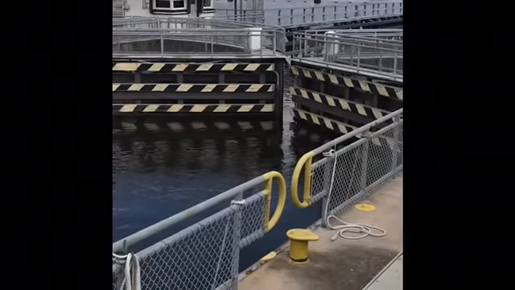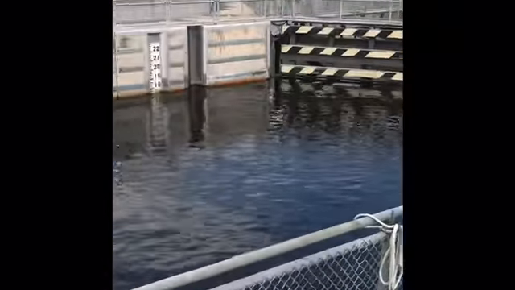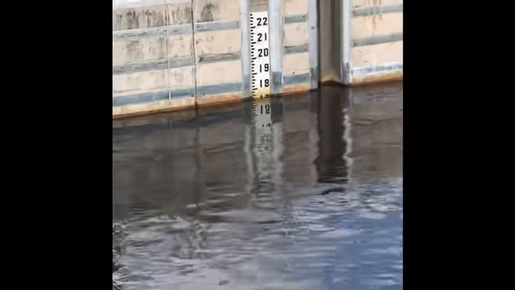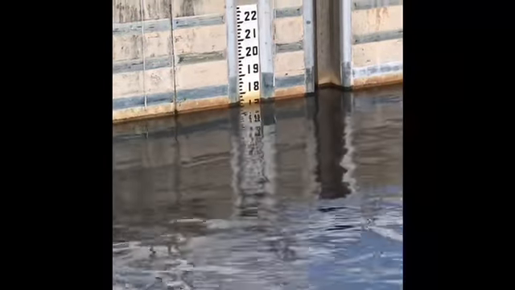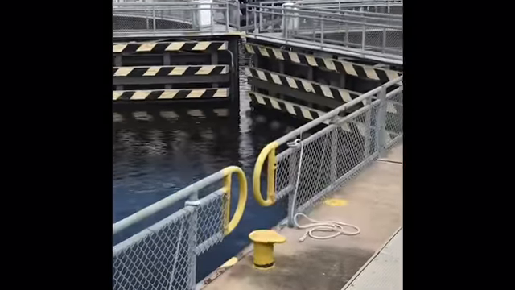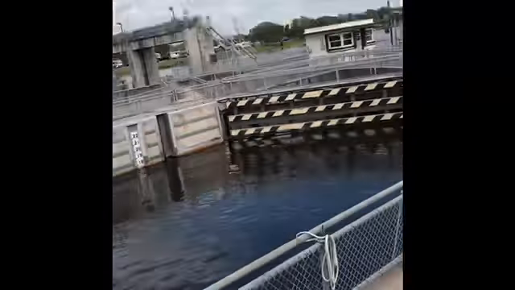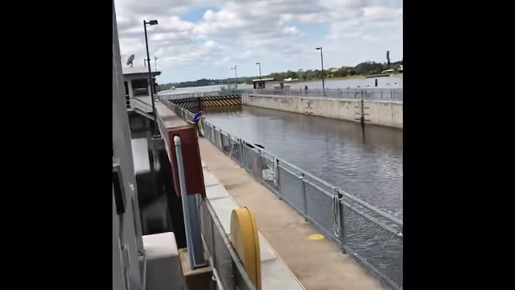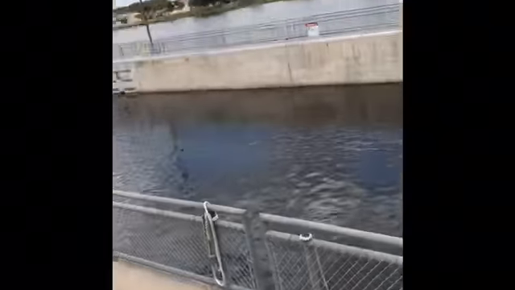The gates are almost shut, and it's hard to see, but the water has changed a little bit. I feel like the levels went down just a little bit, which I find weird because I feel like more would be going this way now since it's a straight channel. I don't know, we're going to see what happens once this gate opens.